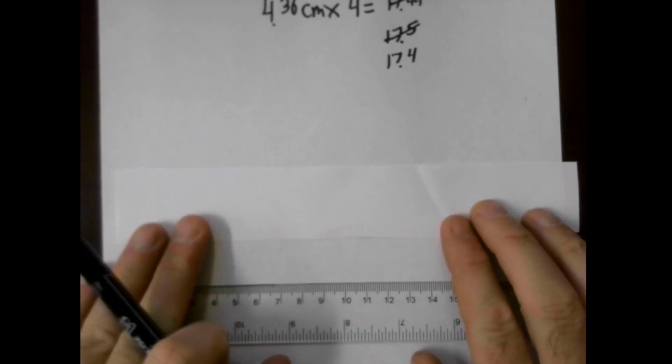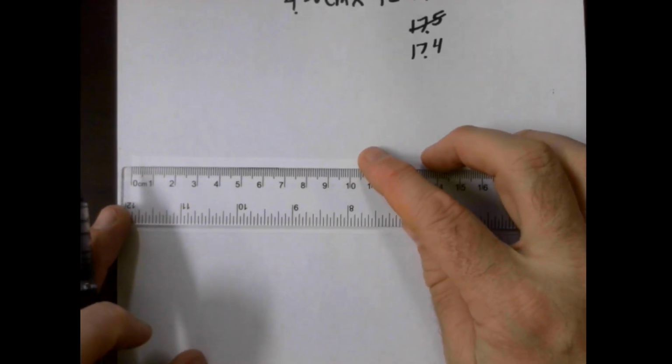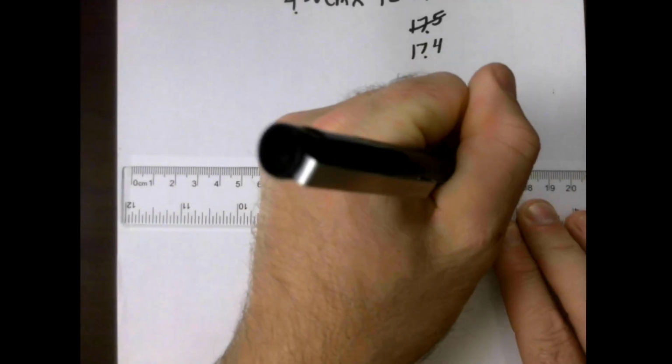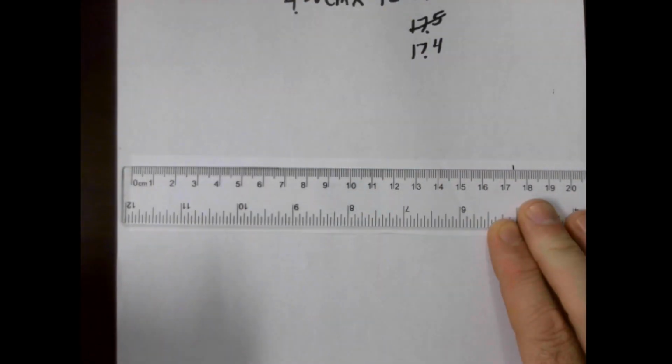So we have our long strip of paper. We have our ruler. We're going to line this up so that 0, not the edge of the ruler, because some rulers have extra space. So you don't ever want to use the end of the ruler because that might mess up your distances. We'll put 0 on the left side, go over to 17, and then 1, 2, 3, 4 little marks.